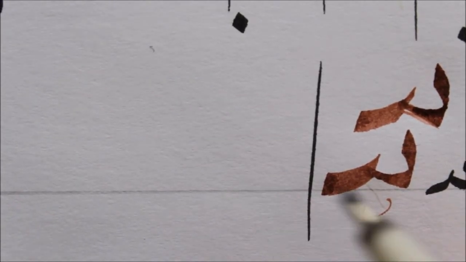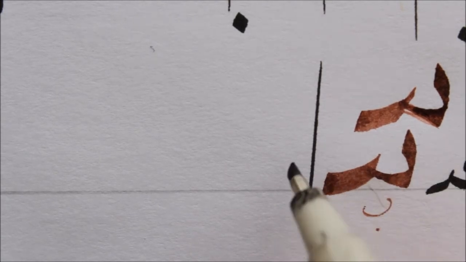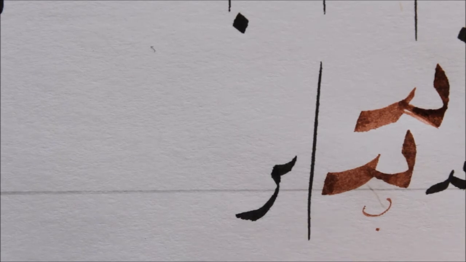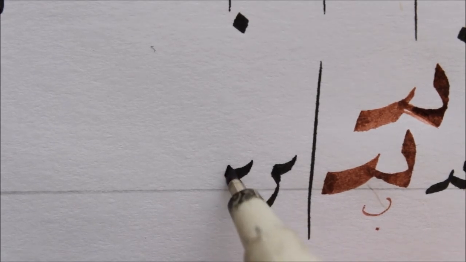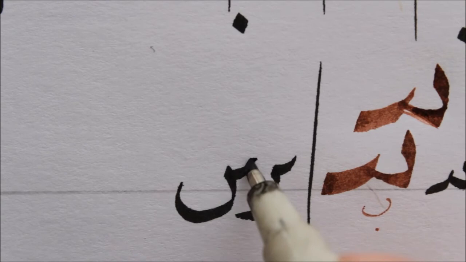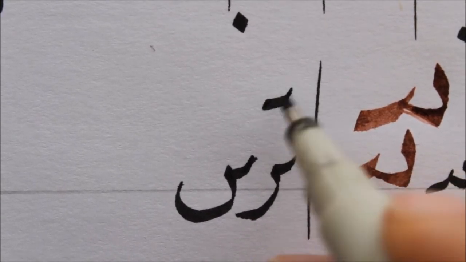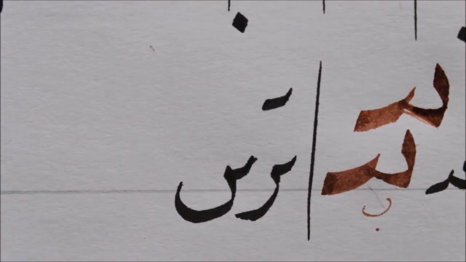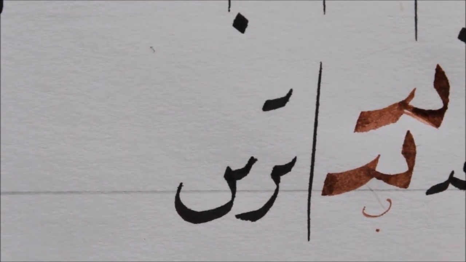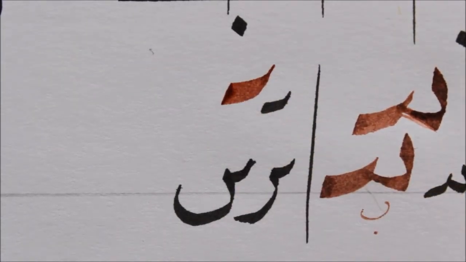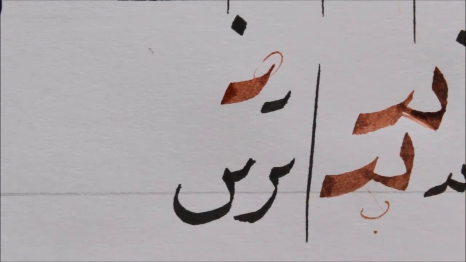Now, for certain letters like the ha, nun, kaf, and ra, we use this one, the one we saw in the beginning. So bur, bin. To write this one, you basically go down a bit, add a small cut up here. This is a very sharp cut up here. So you see how sharp it is, this one. You add it, then you continue writing the letter.